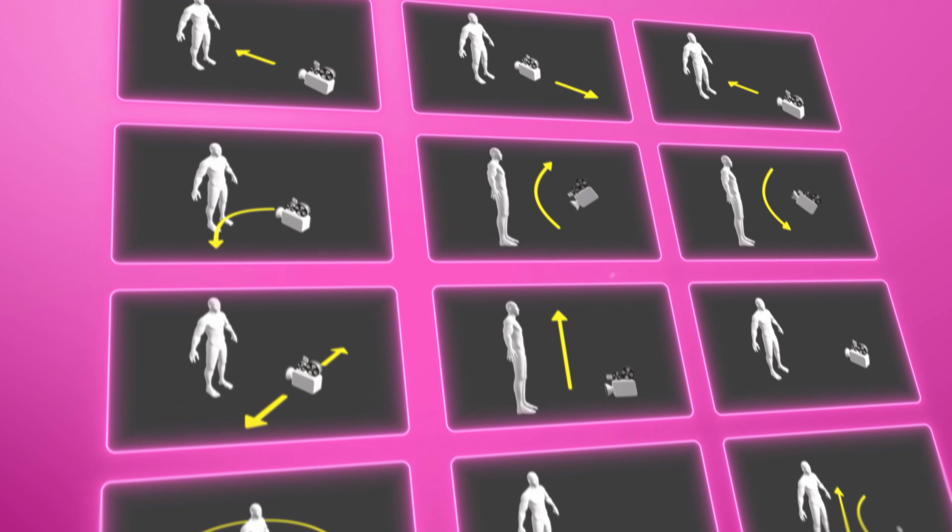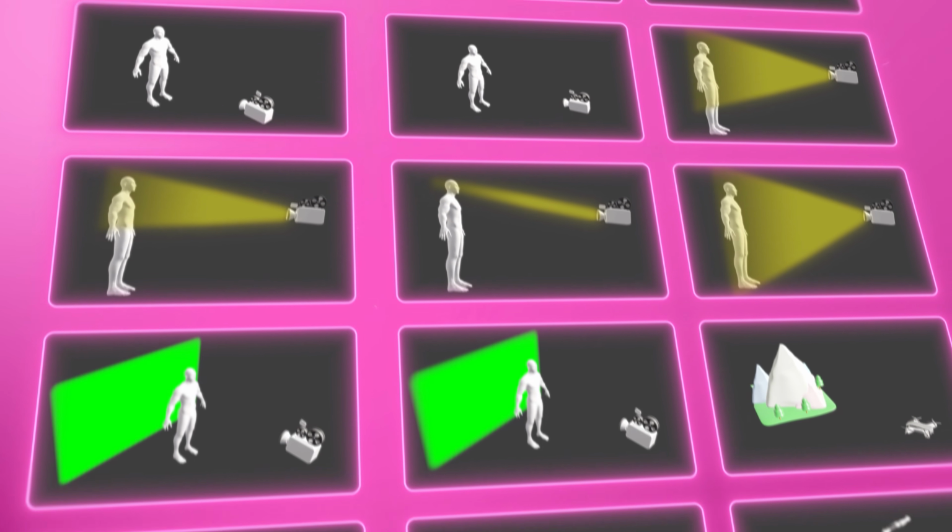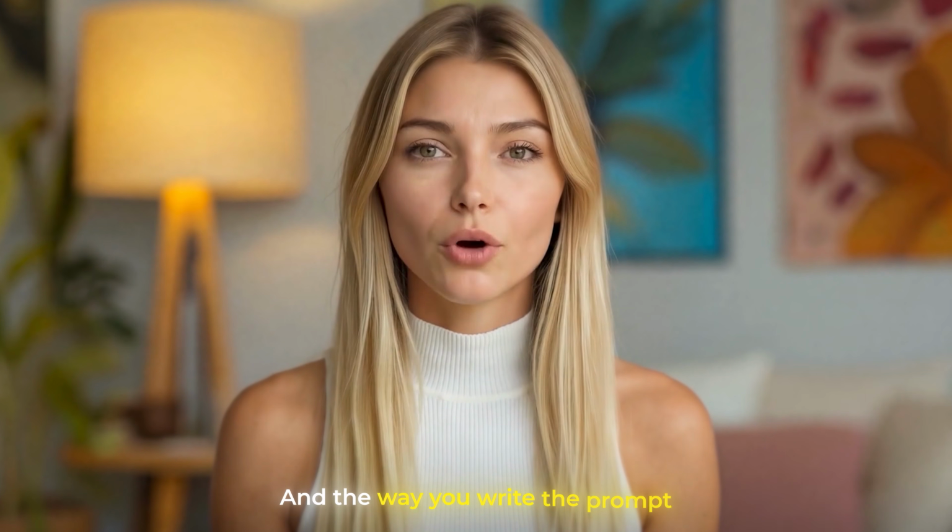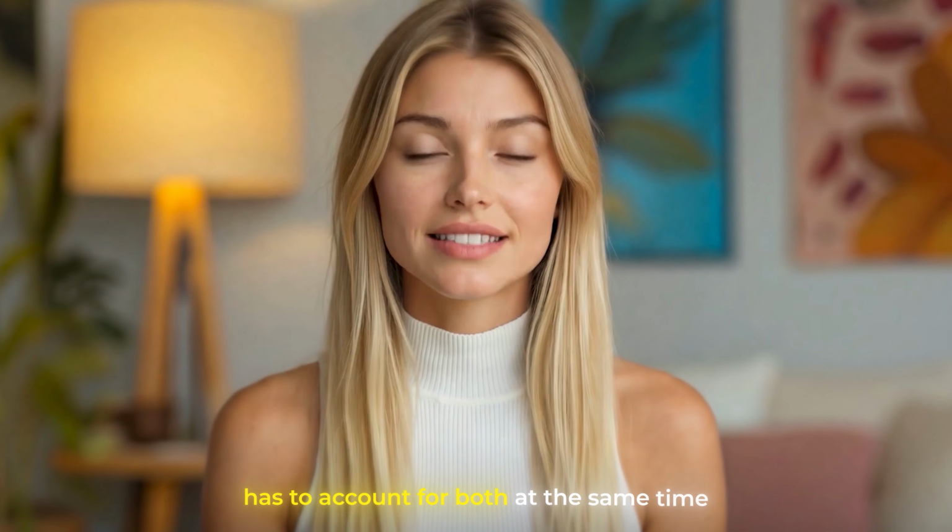Every move so far has had the subject standing still while the camera does the work. The next category flips that, because now the subject is moving too, and the way you write the prompt has to account for both at the same time.